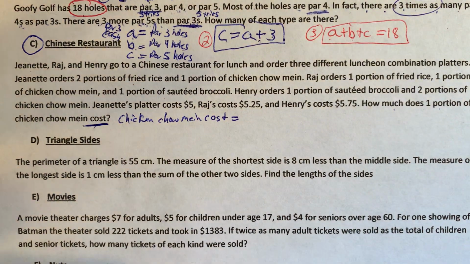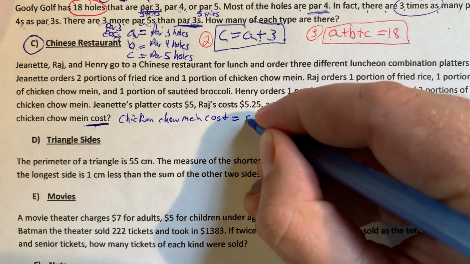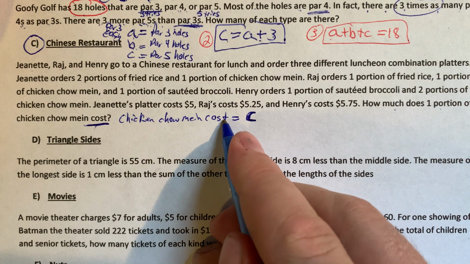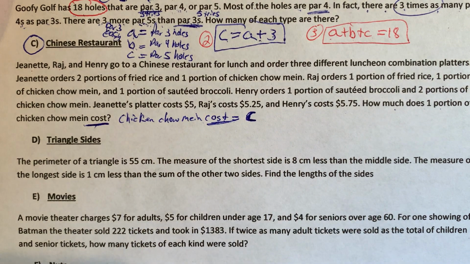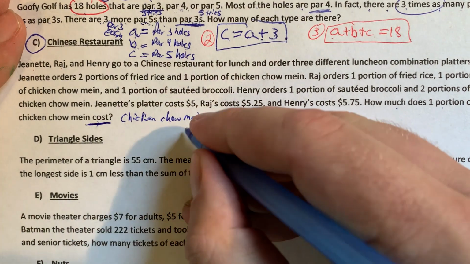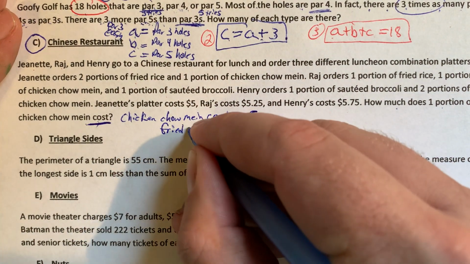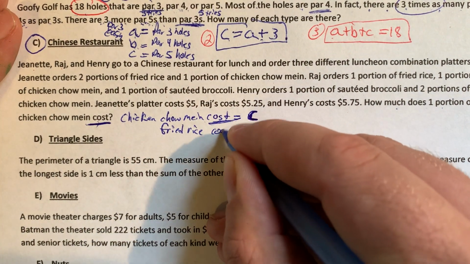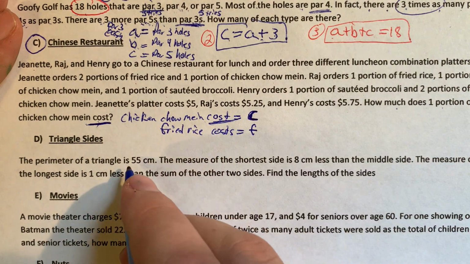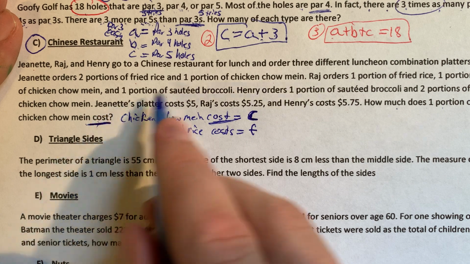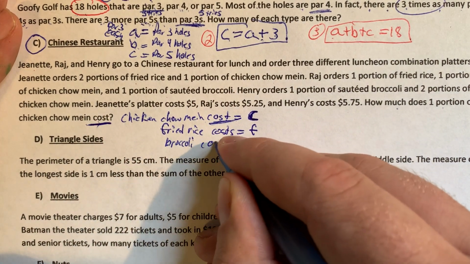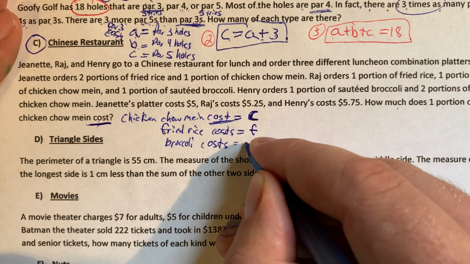And in this case, since there's no small, medium, or large, I'm going to use C to represent how much the chicken chow mein costs. That's what we're looking for. So what are the other variables going to be? Well, it's going to be how much the fried rice costs. And I'm going to use F for that. And finally, there is broccoli. There's some broccoli dish, and it's how much it costs. That's what we're looking for. That's what we don't know.